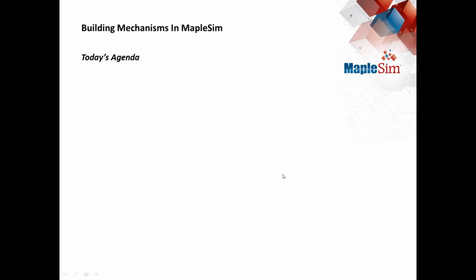The topic of today's webinar is building mechanisms in MapleSim. Now let's just go over the agenda. So the first part of this webinar will be on seeing how to build some simple planar mechanisms in MapleSim, going over a few techniques to see how you can build models efficiently.